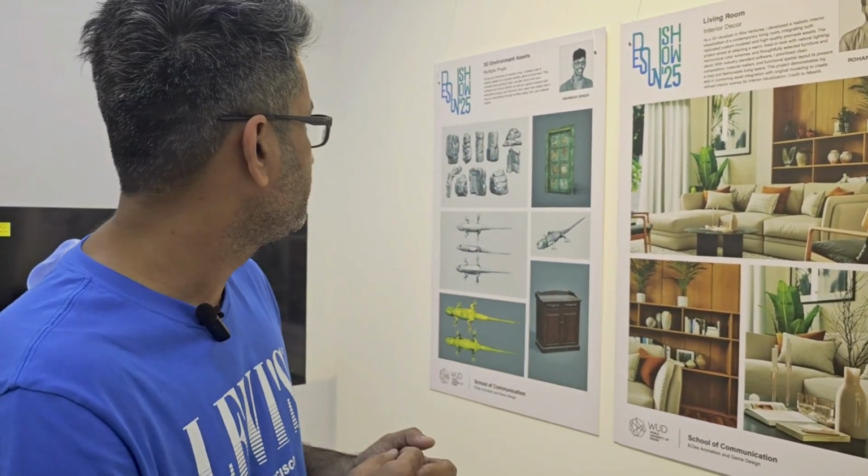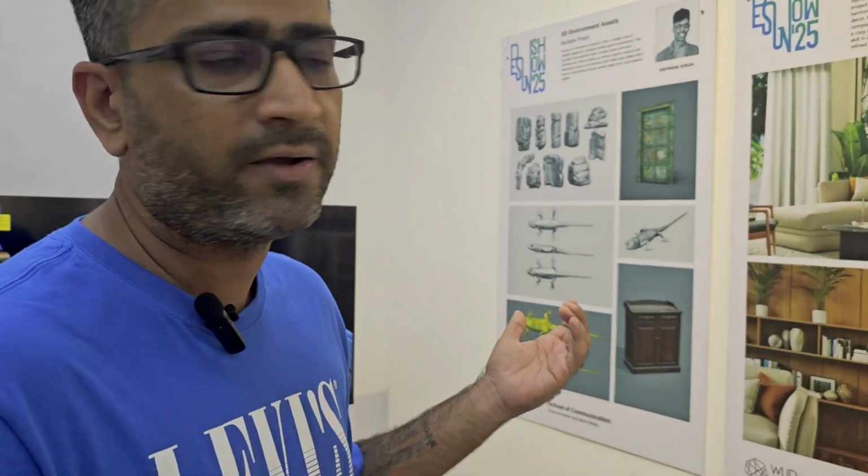Basically, I'll be walking you guys through the student works which we are showcasing here at India Habitat Center in Delhi. So starting off from this project, which is one of our senior most students. He was in semester 8. His name is Ashwini Singh.